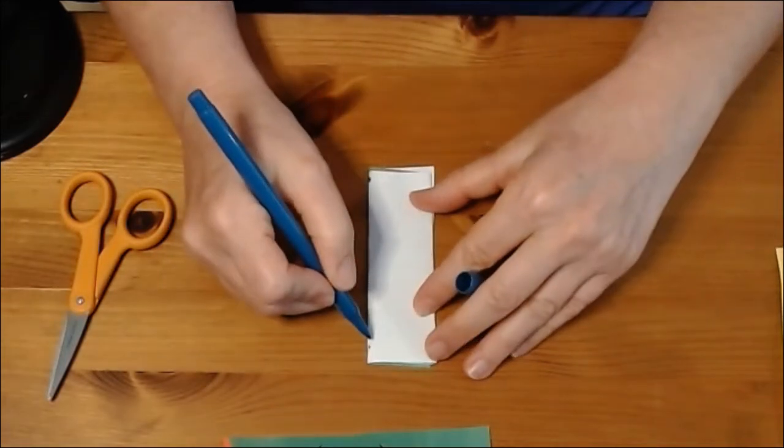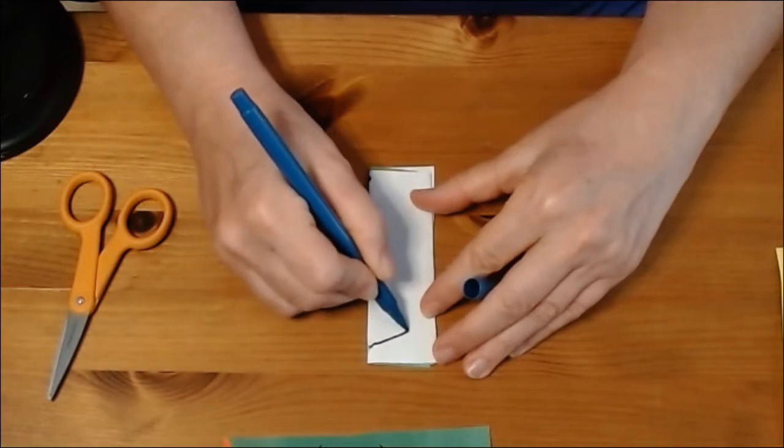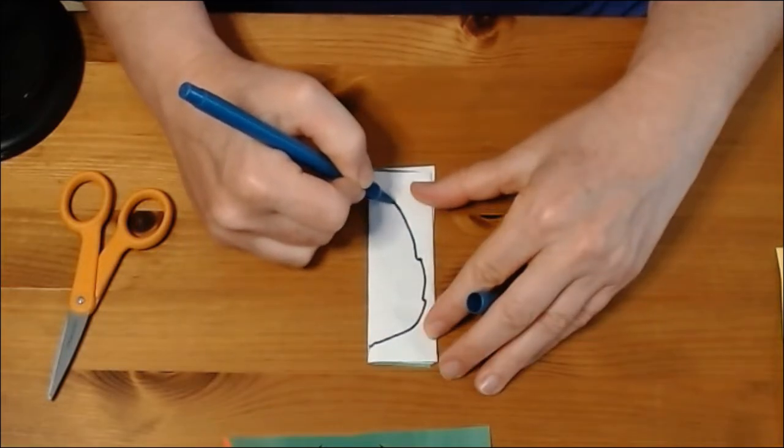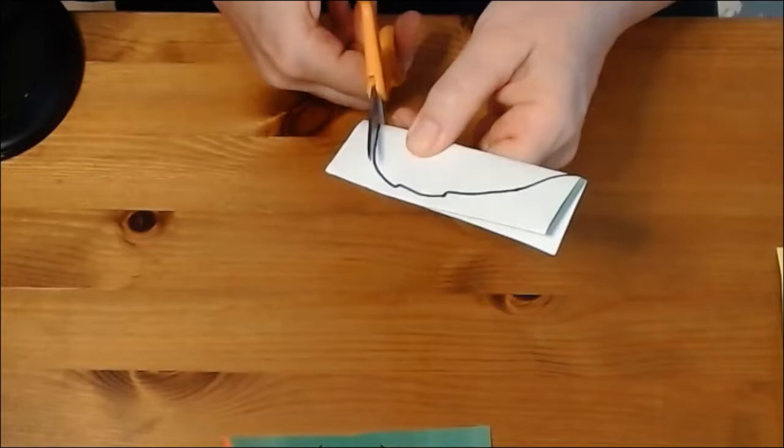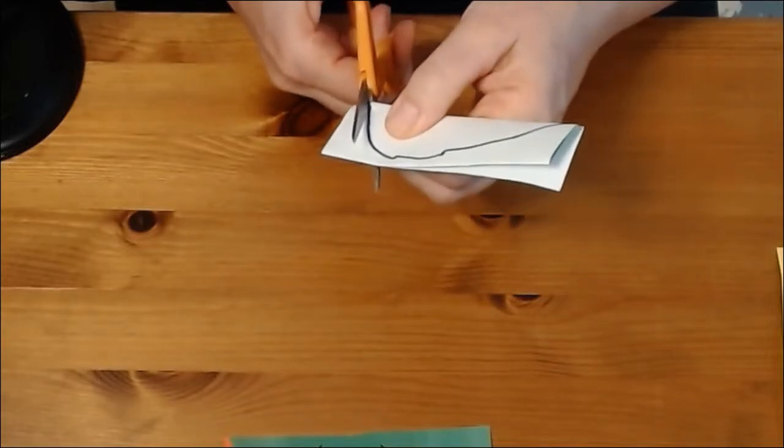And then I'm going to draw half of a leaf. Whatever kind of leaf you want to draw. Help me by singing that song.